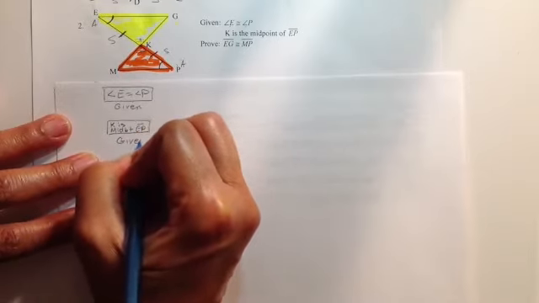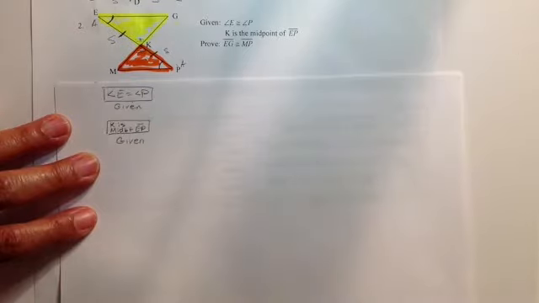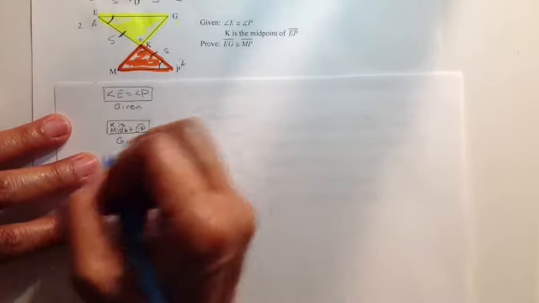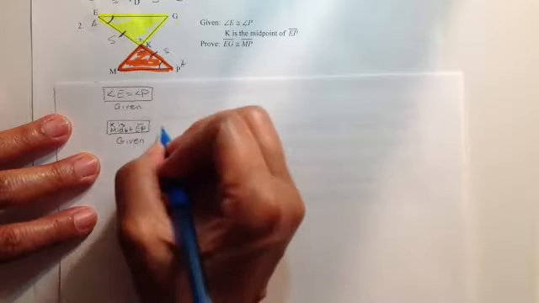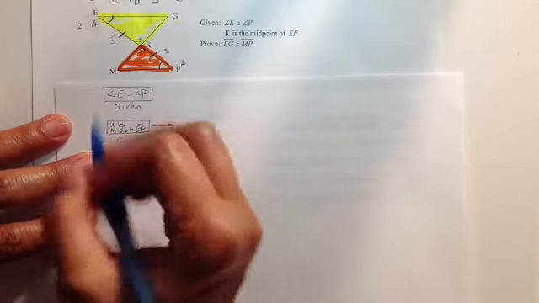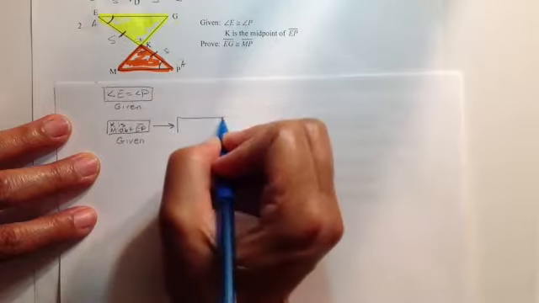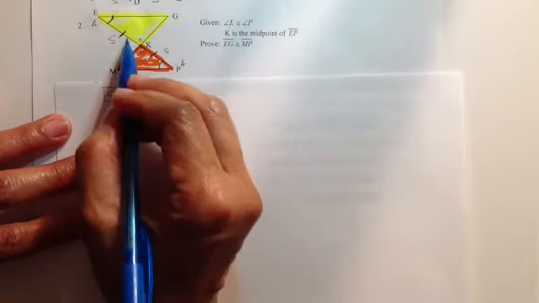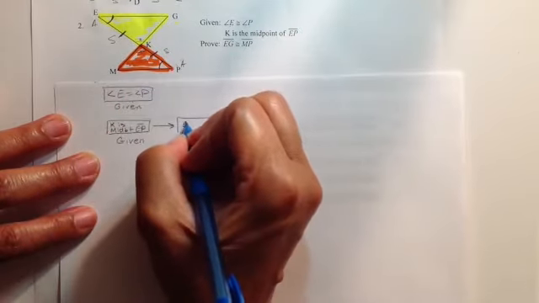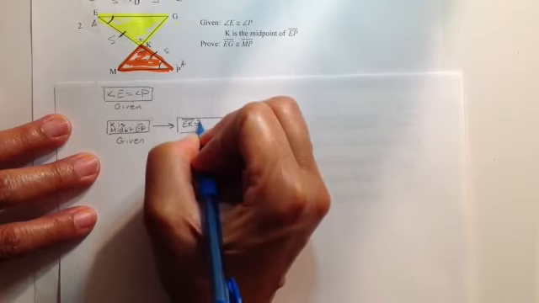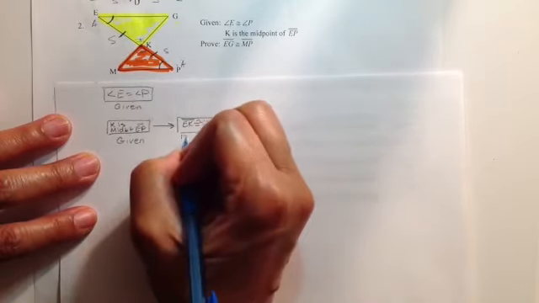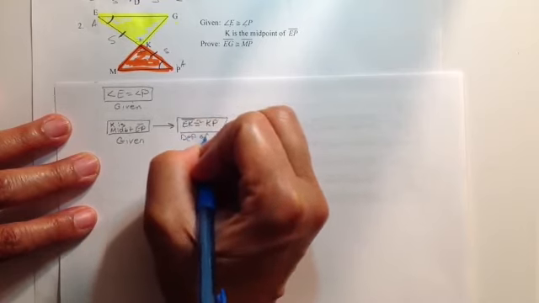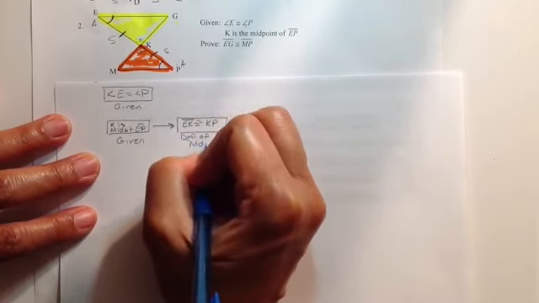Why? Because that's given also. So also, I know that if this is the midpoint of EP, I can go further and I can say that EK has to be congruent to KP. Why? Definition of a midpoint.